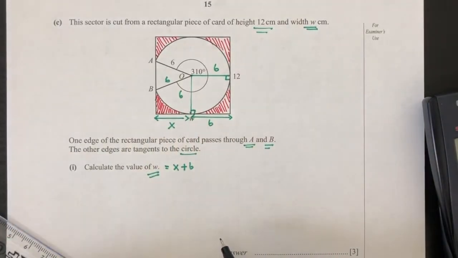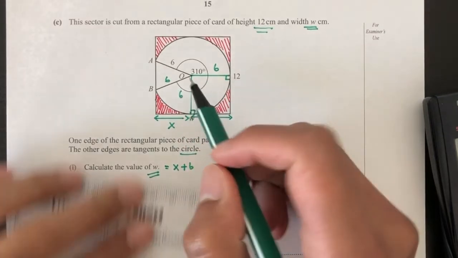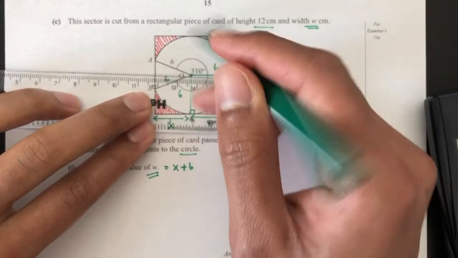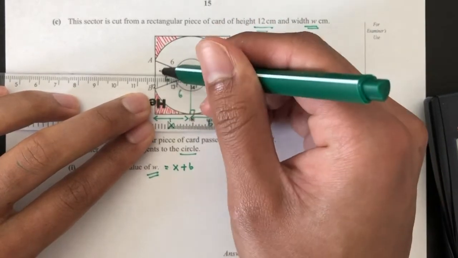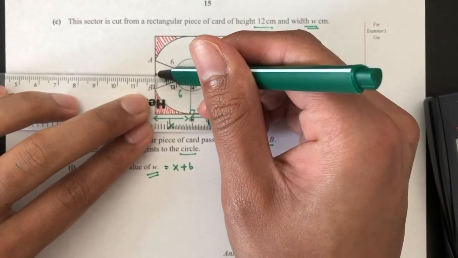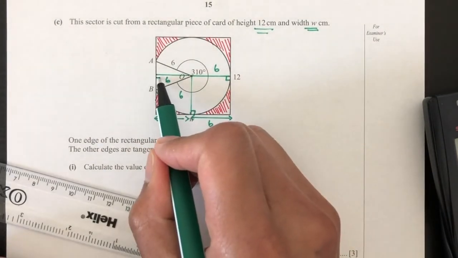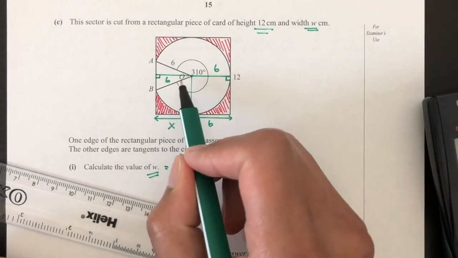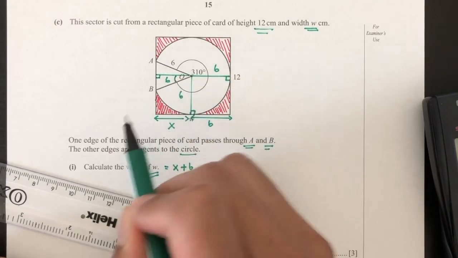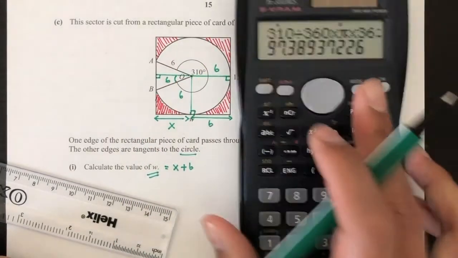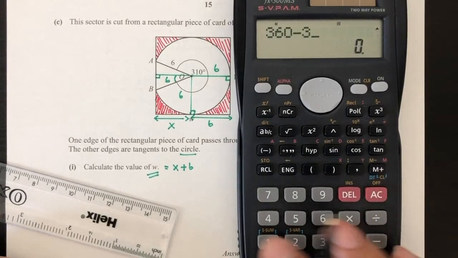So let's see what we can derive. This will be the same as this side here. If you join these two, here you have a right angle. What is this angle here? We can find that. This is 310, so in total we have 360 minus 310.